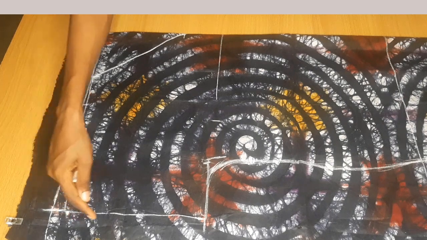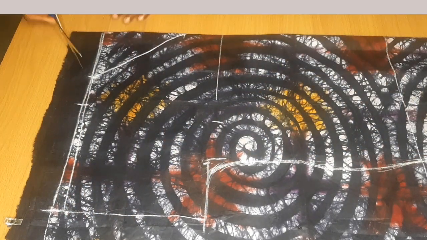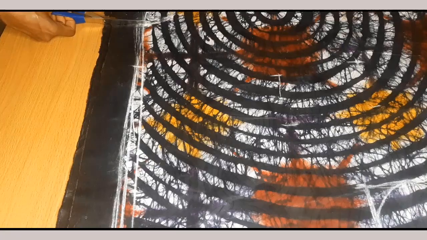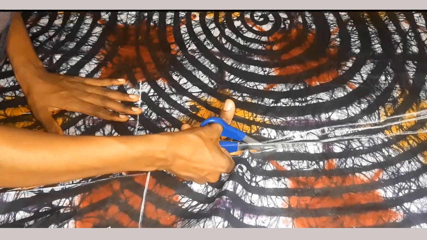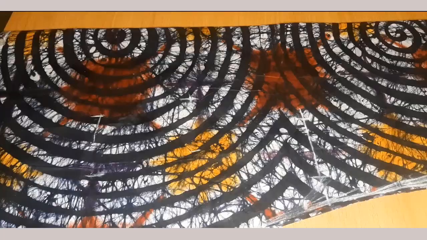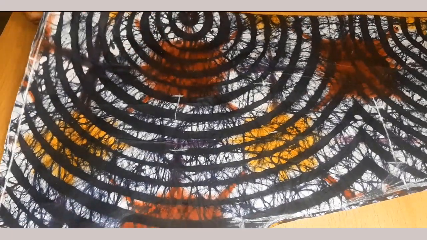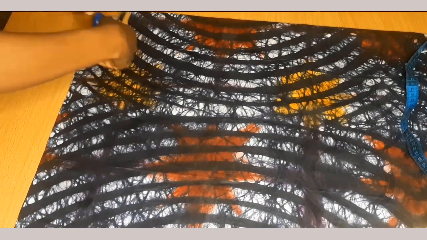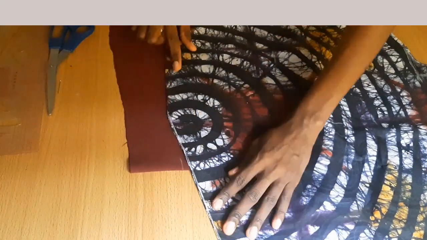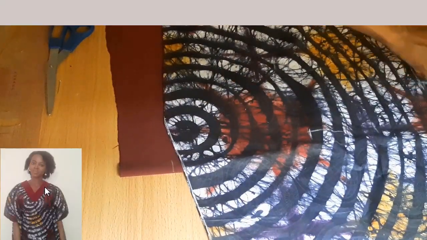So the next thing now is to cut out our bodice and replicate it for the back piece. The difference between the front and the back pieces is just the neckline. To take another fabric, I used a crepe fabric here. I placed it on fold, then I tried to replicate what I'll be working with, then trace it out.